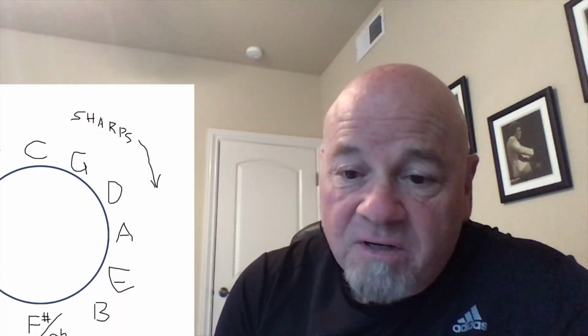Okay, so probably you're starting to see some sort of a sequence here. The key of C had no sharps or flats. The key of G had one sharp, F. The key of D has two sharps, F and C. What do you suppose the next key, the key of A, will have? You might be thinking, maybe it's got three sharps. All right, you're right.